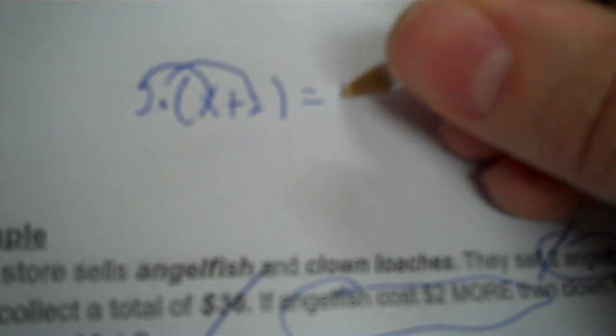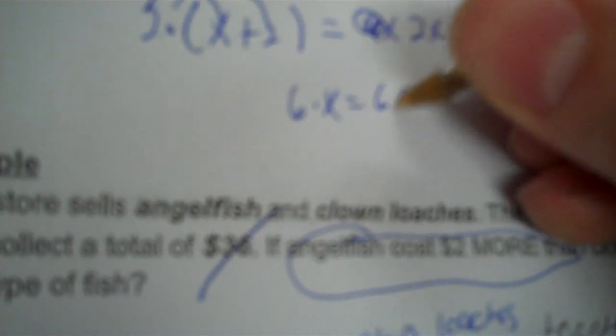Now you're going to put parentheses around that because you need to distribute. So it's 2 times the whole quantity x plus 2. So we take 2 times x and 2 times 2. 2 times x is 2x, 2 times 2 is 4. So in this column I now put 2x plus 4, 2 times x, 2 times 2. Then 6 times x is 6x.